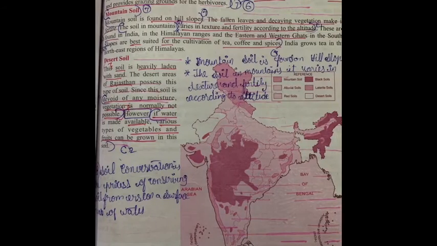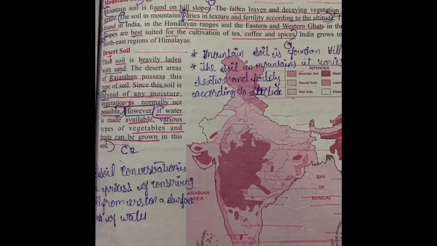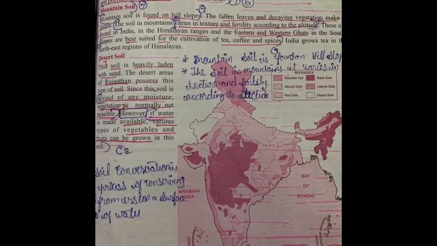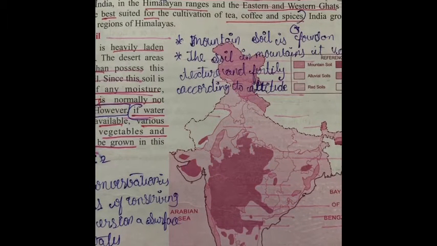The next one is mountain soil. Mountain soils are present on the slopes of the mountains and they are fertile, and their fertility and texture depend upon the altitude. This type of soil is present in both North India and South India. In North India, it is in the Himalayan range, and in South India, in the Eastern and Western Ghats.